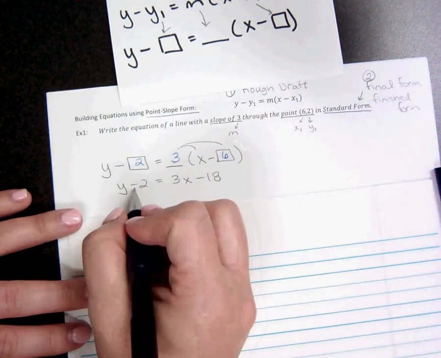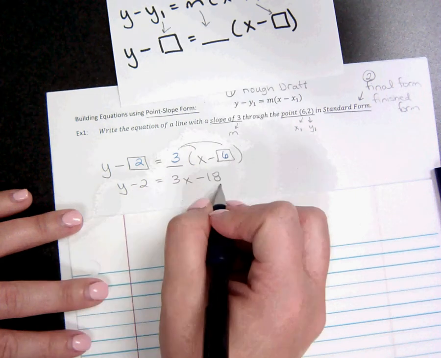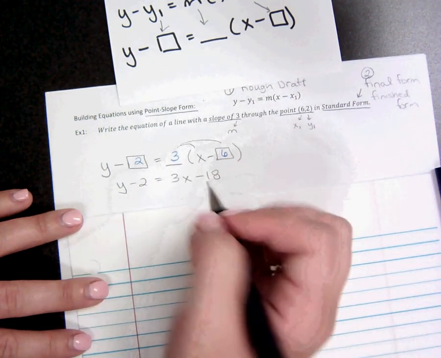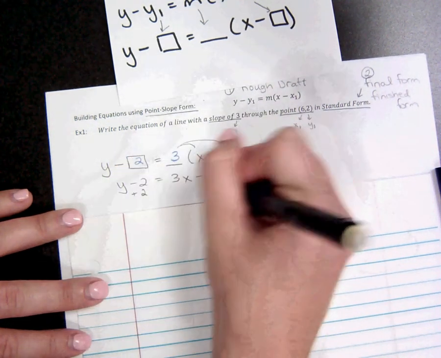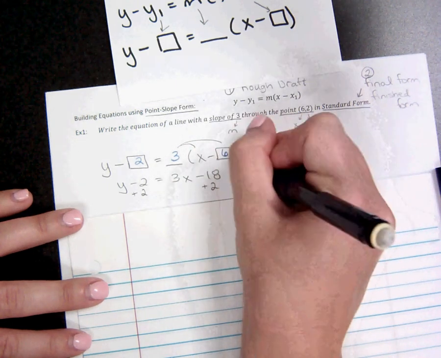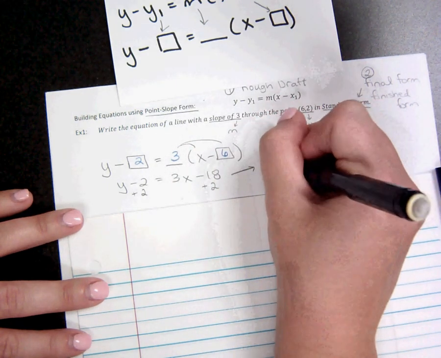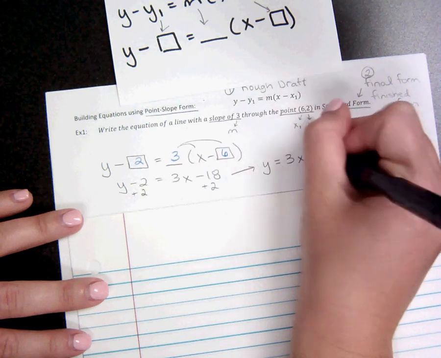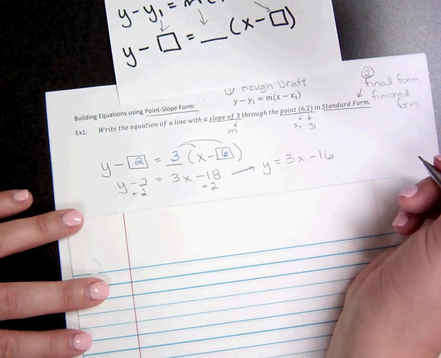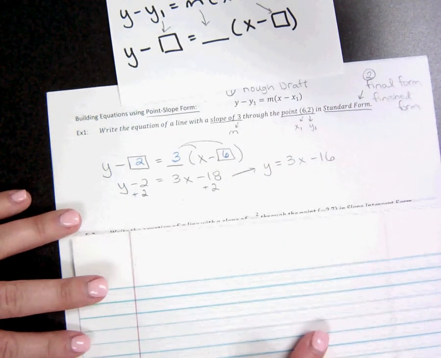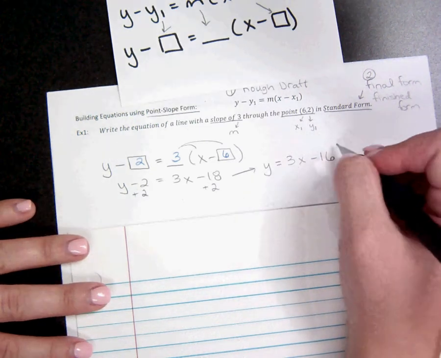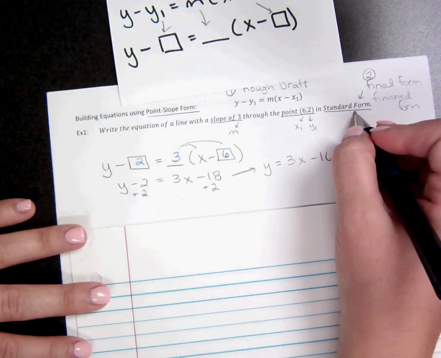And I always move my constant to the right, because in either form you have to have your constant to the right. So from there I'm going to add 2 to both sides. That's going to give me y equals 3x minus 16. From there I have to go back to the original instructions and see what form it wants. It wants the final answer in standard form.